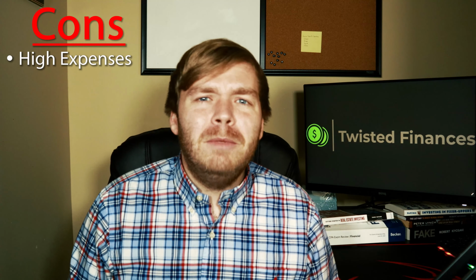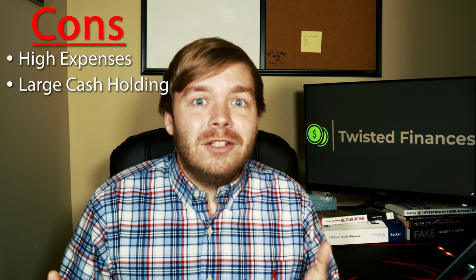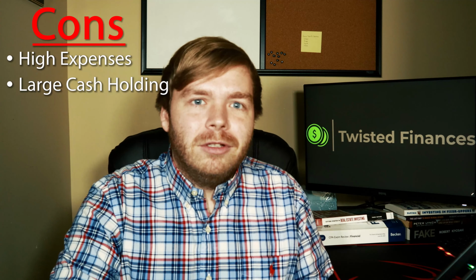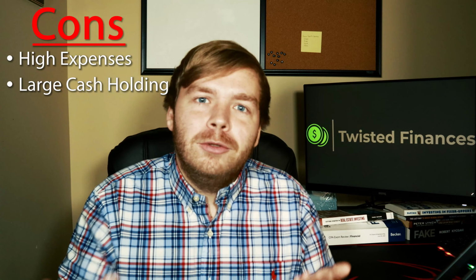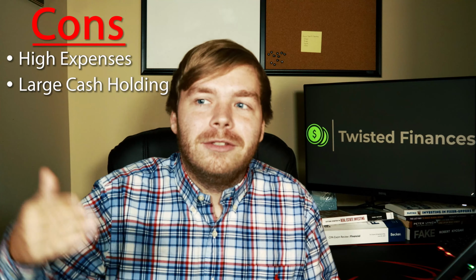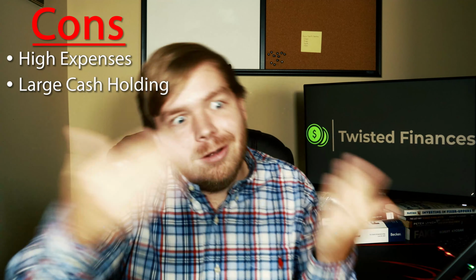The second con is that mutual funds tend to have large cash in their portfolio. And you might think this is good because they're rich, but if they have a large amount of cash sitting in their portfolio, that cash is not doing anything. It's not generating income. You're losing out on potential returns because they're hoarding cash. We don't like that investment. We like to spend all our money in the market so we can make all the money that we can.